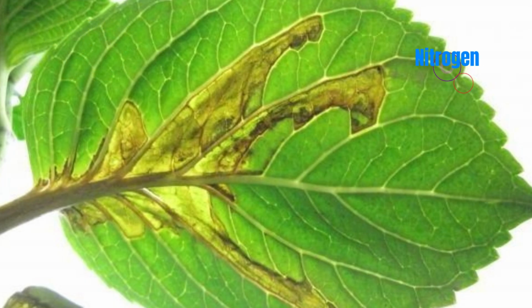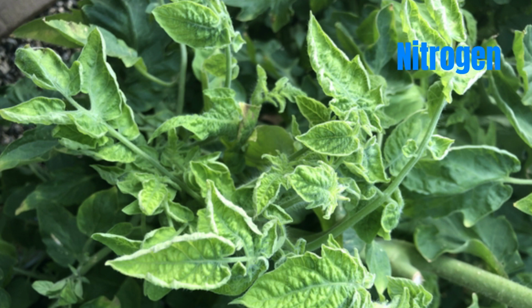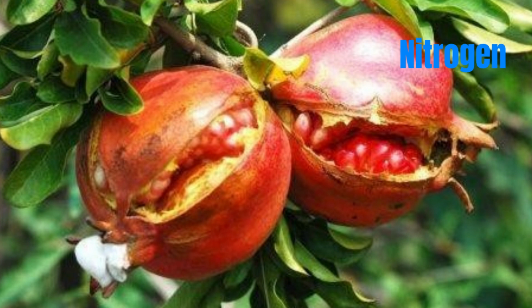A deficiency of minerals such as nitrogen causes symptoms such as chlorosis of older leaves, which turn pale green, curl upwards and die. Younger leaves are dark green. Roots are poorly developed with a high root-to-shoot ratio. Fruits develop cracks.